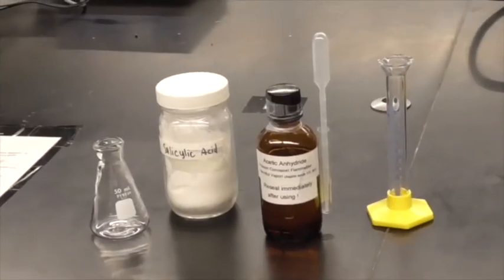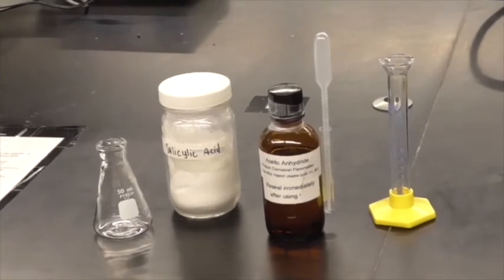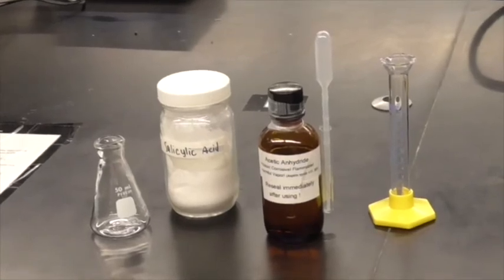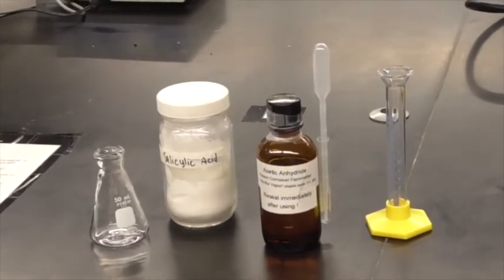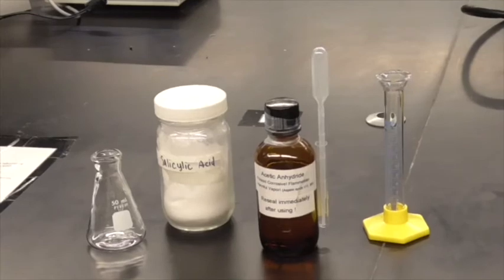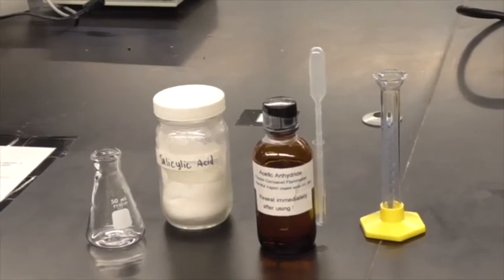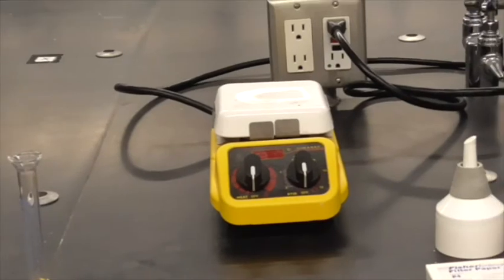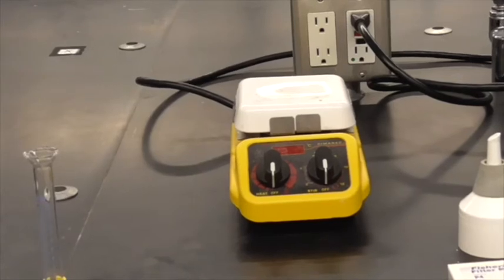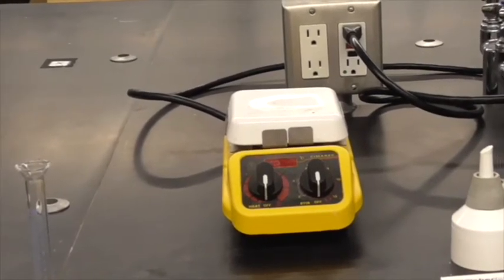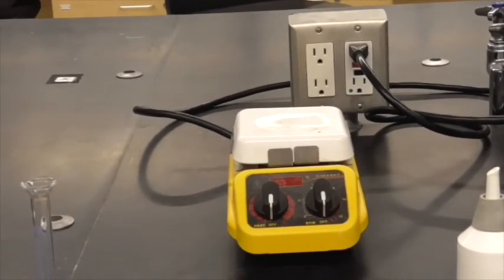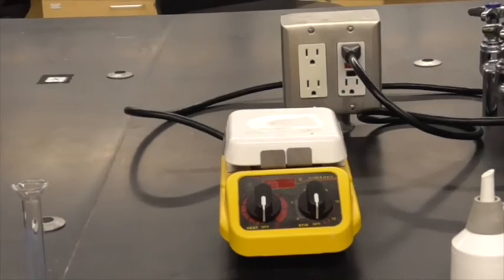Alright, here we have our two reactants, salicylic acid and acetic anhydride. We have an Erlenmeyer flask, 50 milliliters, that we're going to put the salicylic acid in to do the reaction. And because we need 5 milliliters of acetic anhydride, we have the graduated cylinder that we'll use to measure the 5 milliliters. Next to that, we have a hot plate, and the hot plate is going to let us heat our reaction very briefly, just to get the reaction going a little bit quicker. But we're not going to heat it very much, because if you heat it too much, it burns your sample.